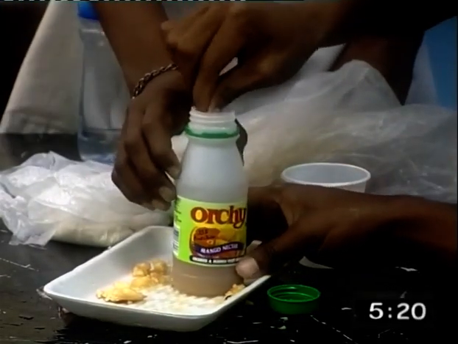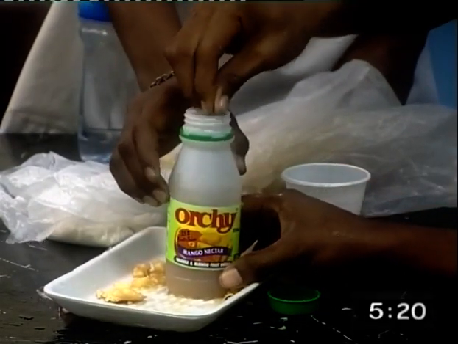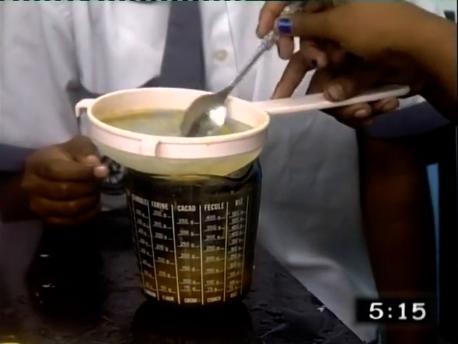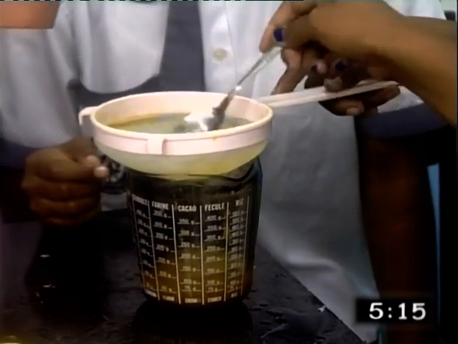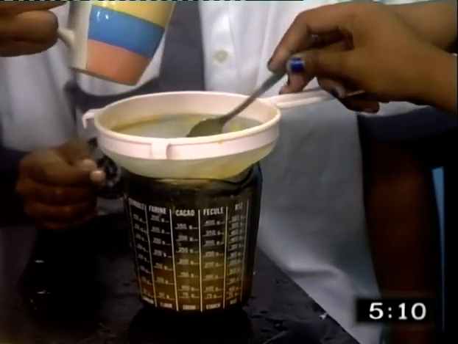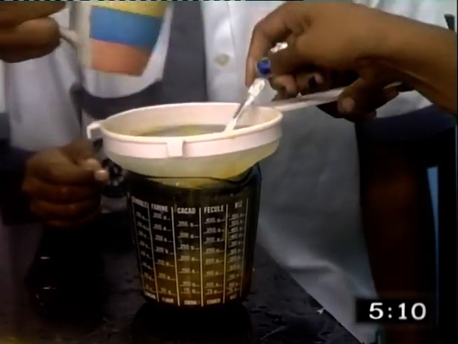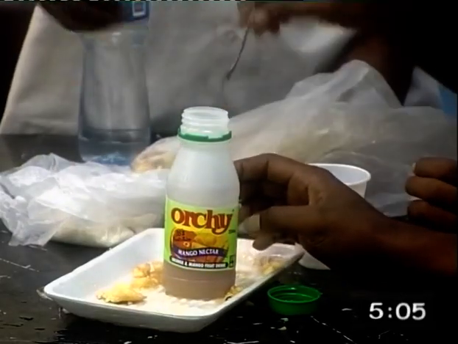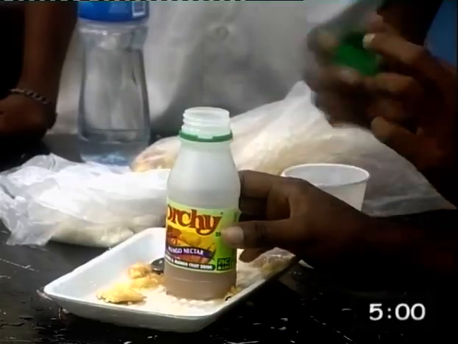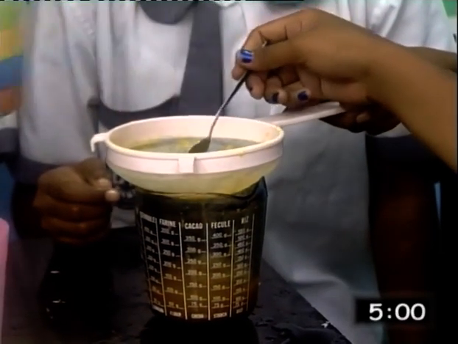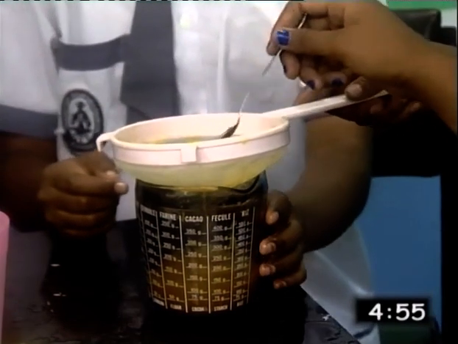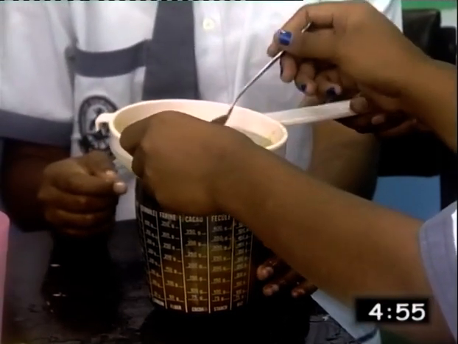That's it. Wait, you have a look at the color of it and you try and describe the two words. What do you think? What will make you think of your juice as being concentrated and diluted?